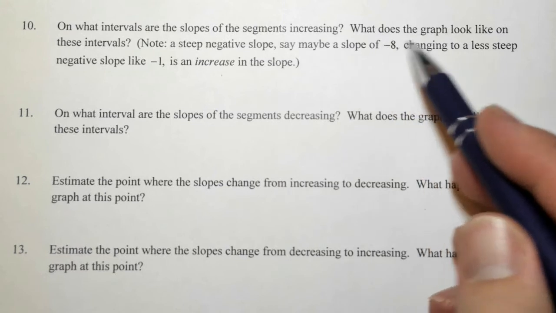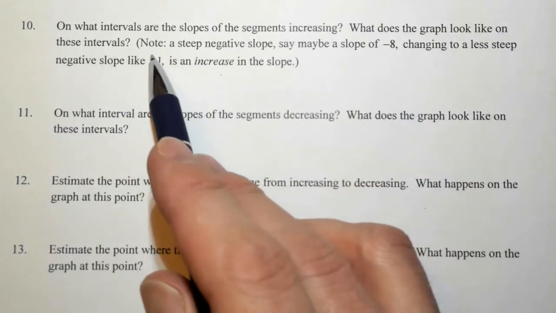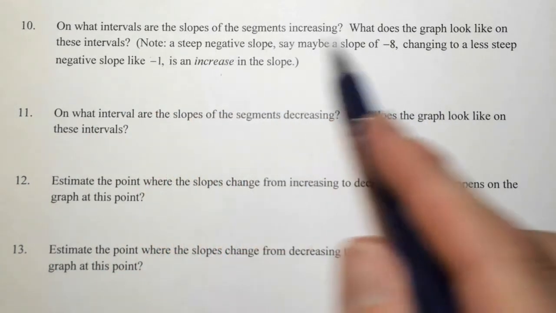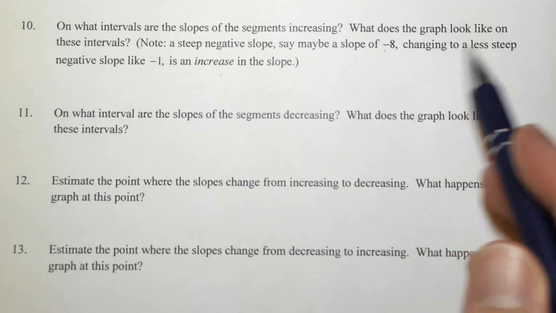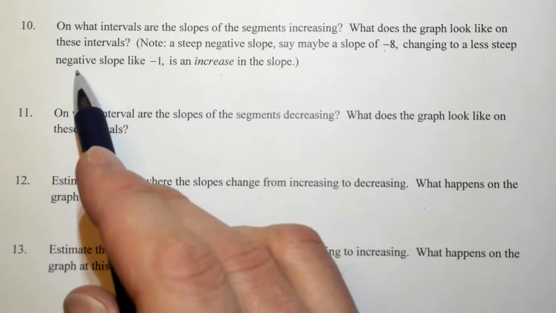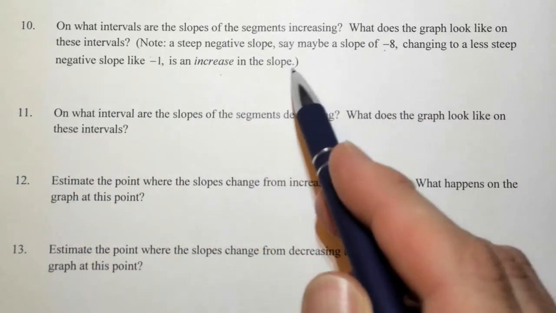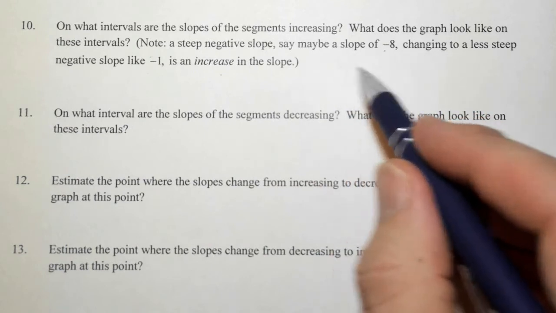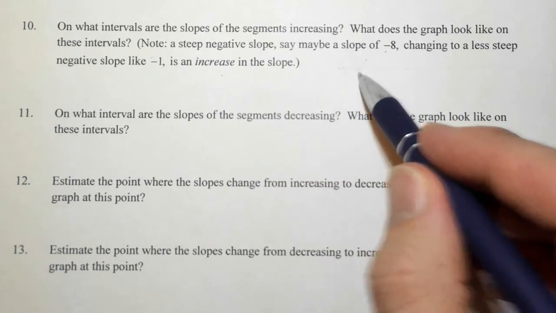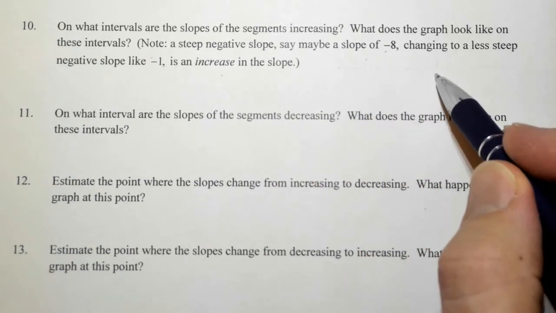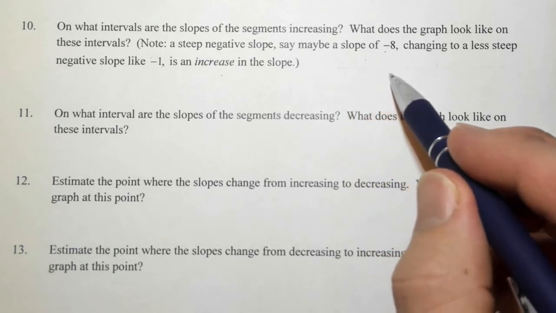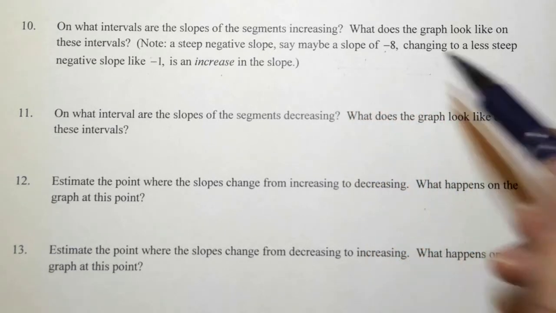And then what does the graph look like on these intervals? And then just a quick note, a steep negative slope of something like -8 changing to a less steep negative slope like -1 is actually an increase, all right? Because if we're thinking of this on a number line, -8 is over here, -1's over here, and to get from -8 to -1 we move to the right, which means we are increasing.